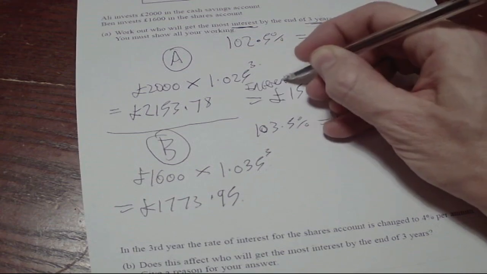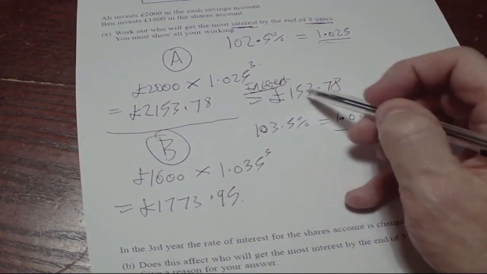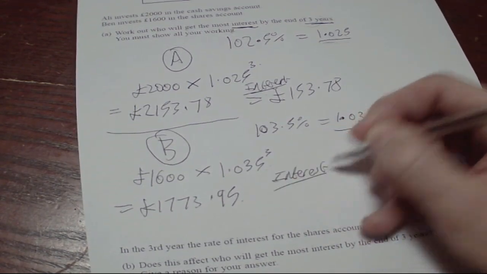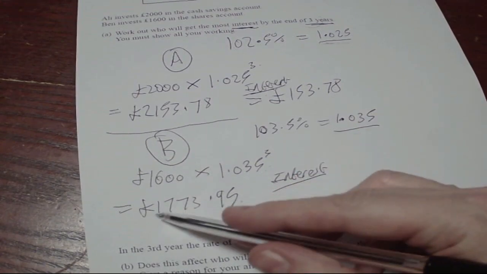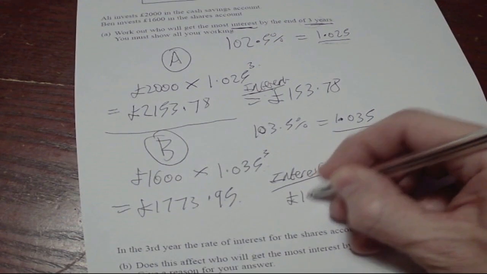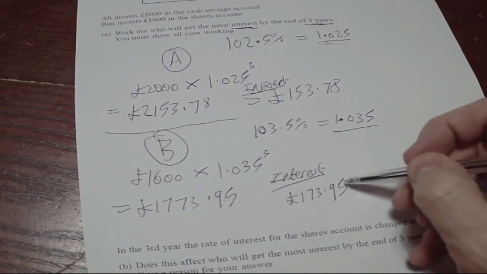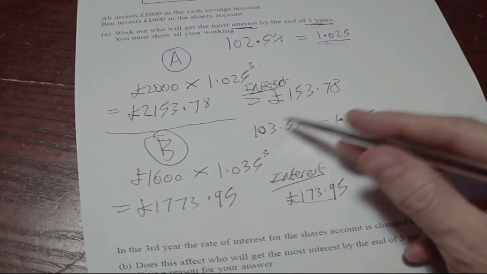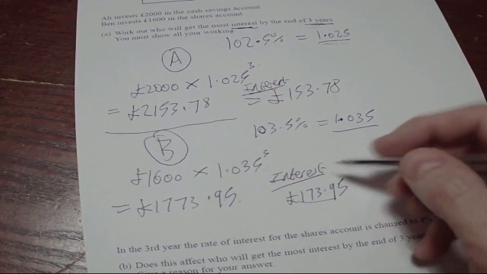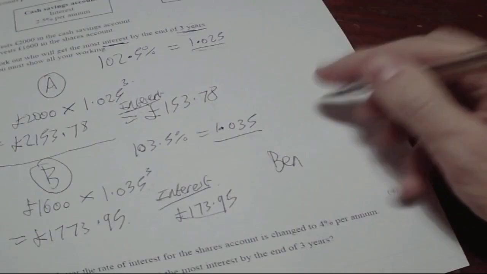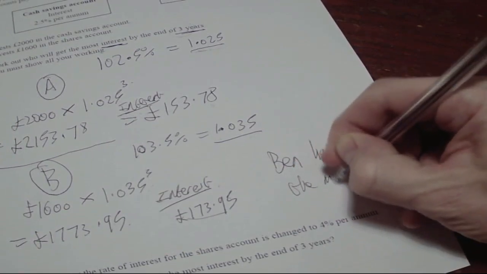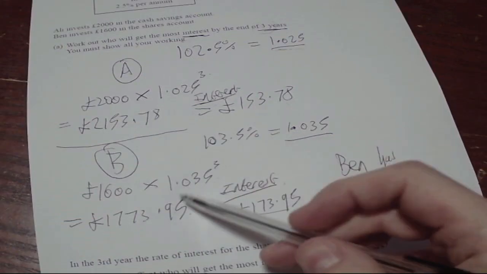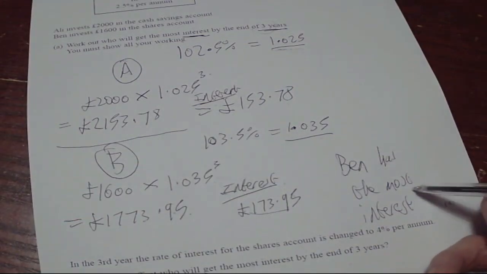I'm just going to show the examiner what we're doing by making that really clear that I'm talking about interest. So 153.78, and the interest for Ben will be a very similar sort of idea. You're going to do that, take away the 1,600, so that's going to be £173 and 95 pence. So the two amounts of interest earned: for Ben, for B, 173.95, for A, Ali, 153.78. Who's earned the most interest? Well, Ben has earned the most. So although he's got less money, he's earned the most interest. So Ben has the most interest.